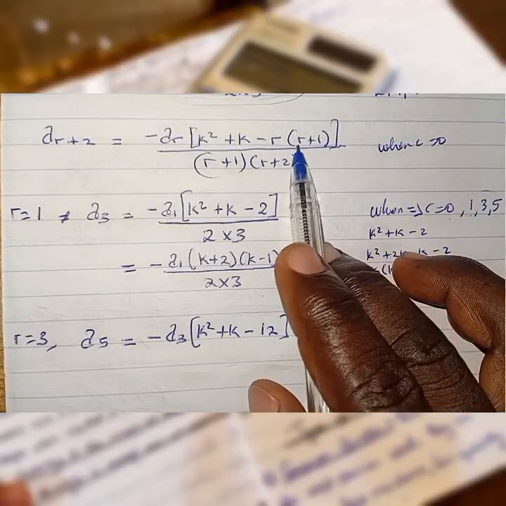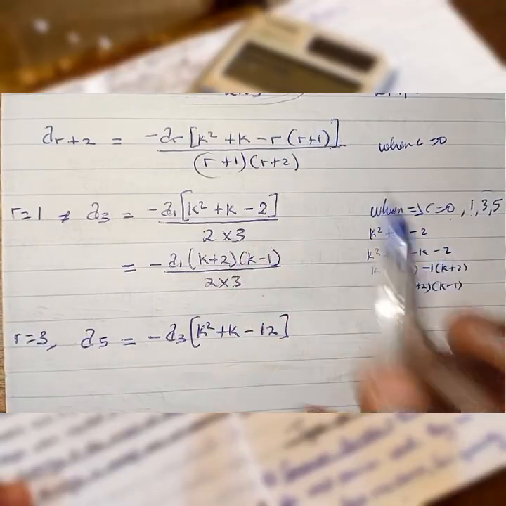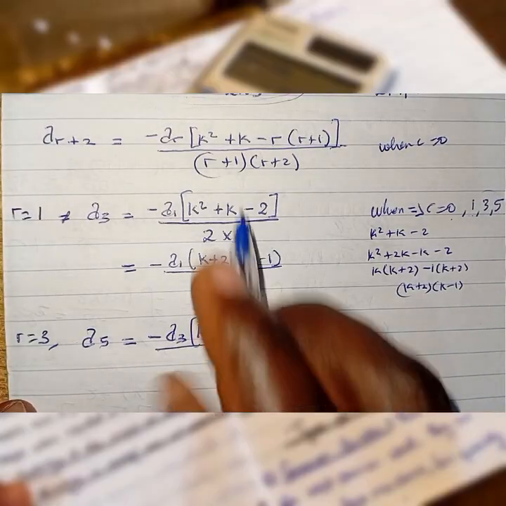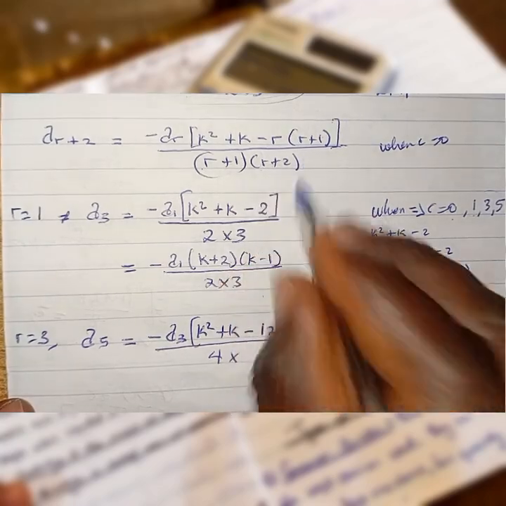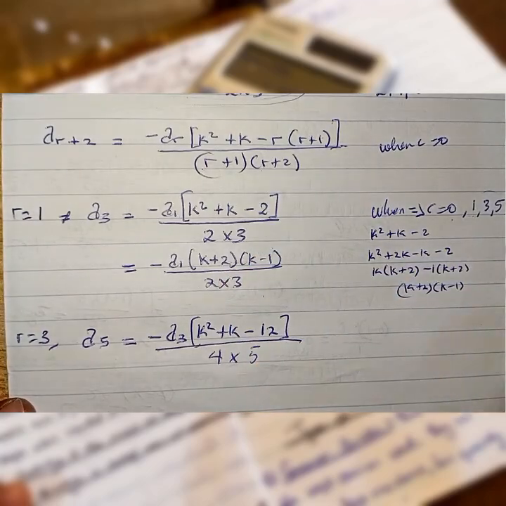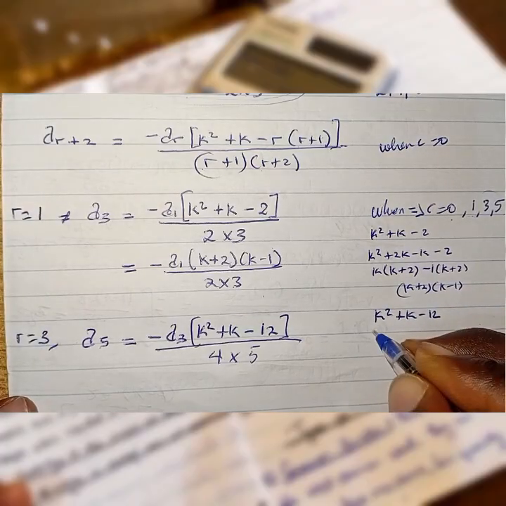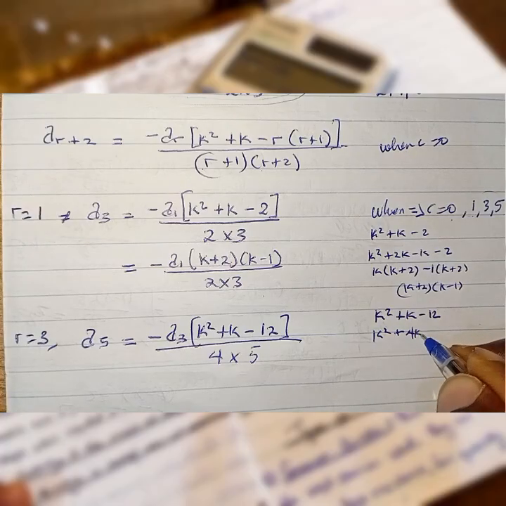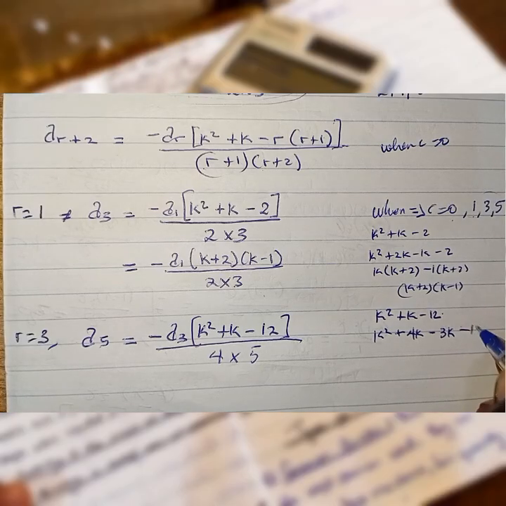Is it not 12? 3 plus 1 is 4, and this is 3. 3 times 1, 3 times 4, that's 12 over 3 plus 1, we have 4 times 3 plus this, we have 5. Now let's solve this. k squared plus k minus 12, that's k squared plus 4k minus 3k. 4 times 3 is 12, minus 12.